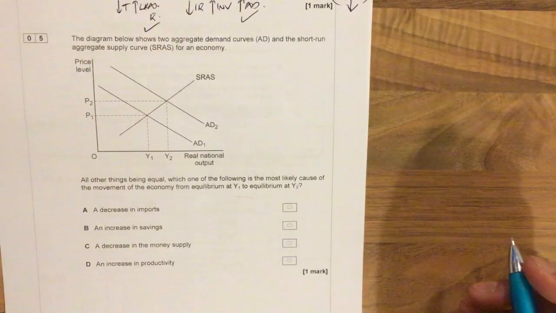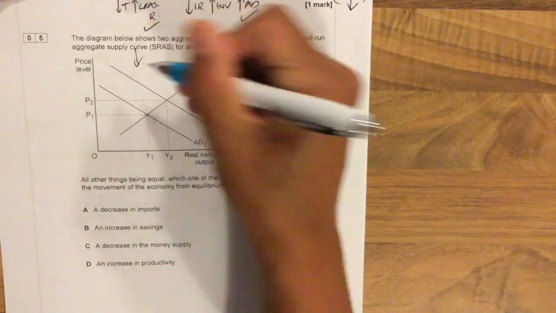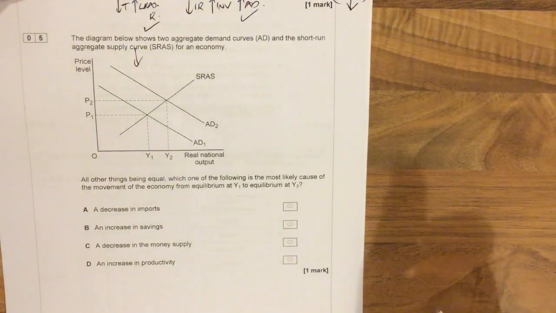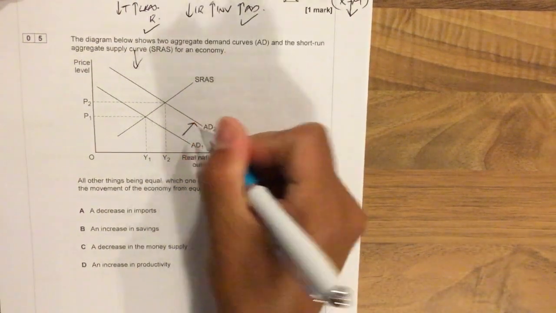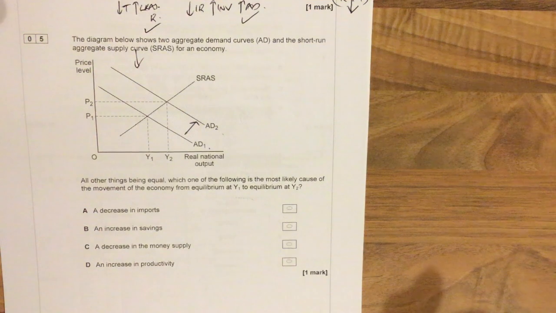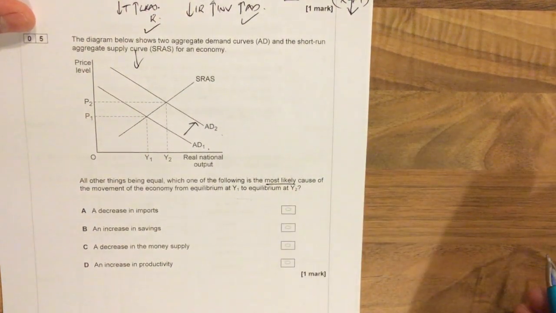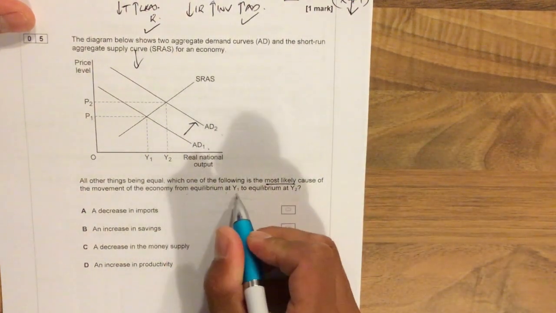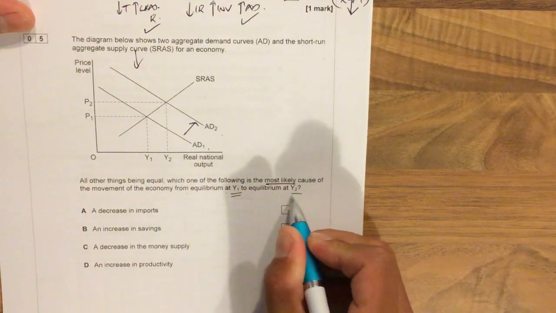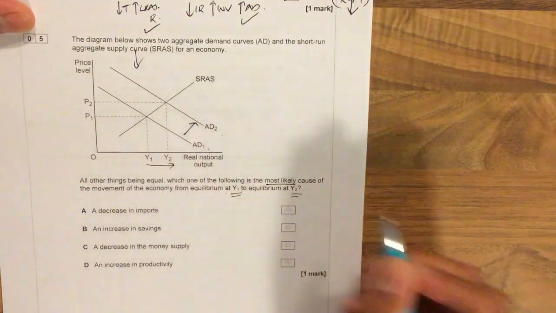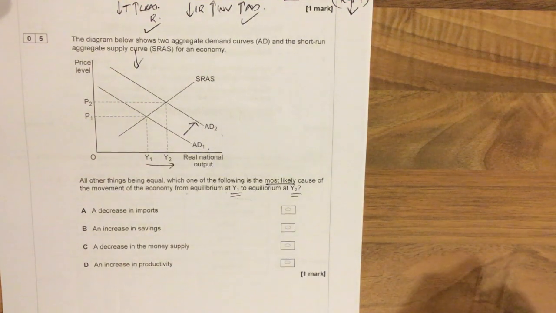Number 5, the diagram below, that's that diagram, shows 2 aggregate demand curves, AD1, AD2, so it must be shifting out. And the short run aggregate supply curve, SRAS, for an economy. Okay, fantastic. All other things being equal, which one of the following is the most likely cause of the movement of the economy from equilibrium Y1 to equilibrium Y2? So that's Y1 to Y2. So basically, what has shifted our aggregate demand?